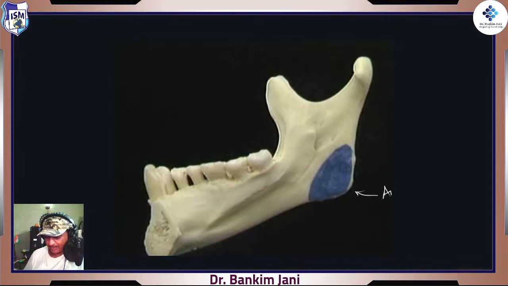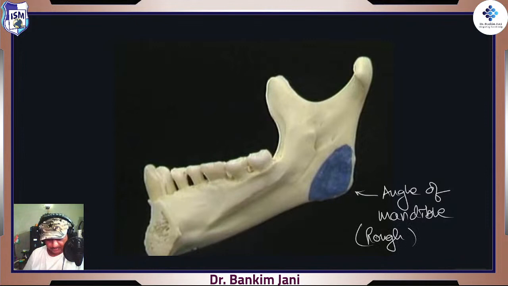See, all those names will now start appearing. Angle of mandible: there was an outer aspect and an inner aspect. Both the aspects were rough. So here, this is rough, right? Which aspect are we talking about? This is inner, right? This is the inner aspect.